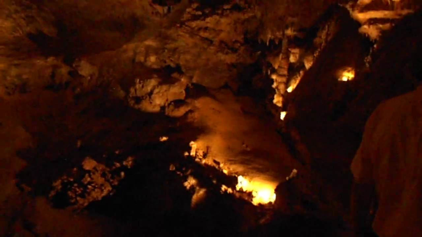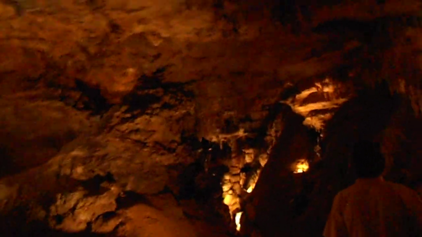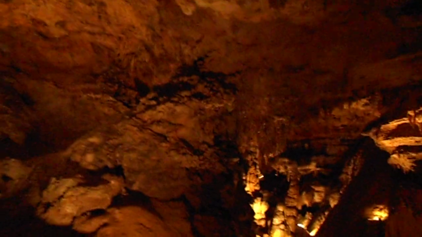So up ahead we'll be passing underneath the natural bridge, and then we'll be heading into the fish market, and then we'll see Dream Lake.